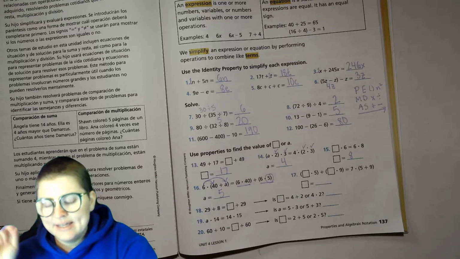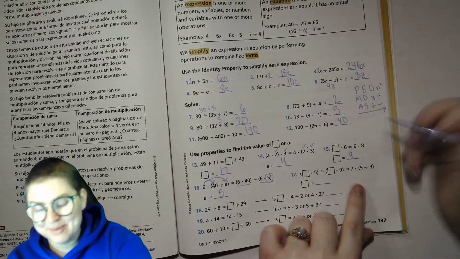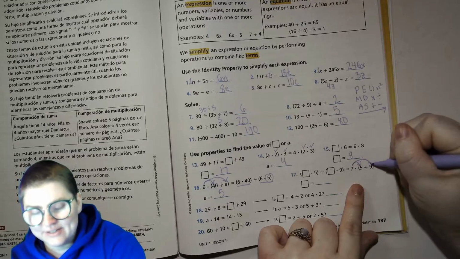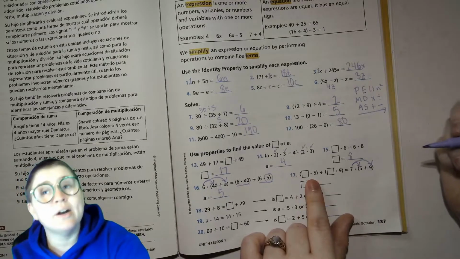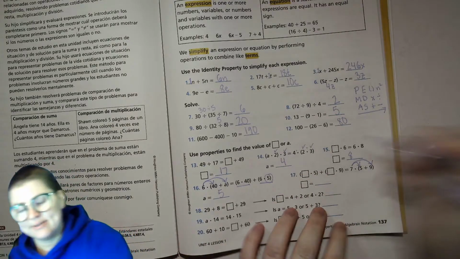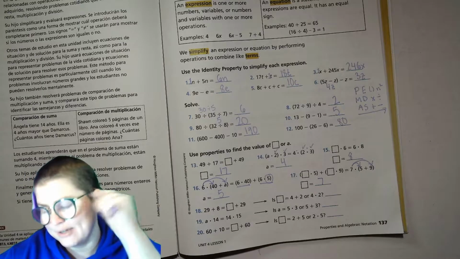Okay. This one's the same thing here too. It's just the opposite of the distributive property, right? So you have your 7 times your 5 and your 7 times your 9. So what times your 5? What times your 9? They're the same thing. It has to be what? It has to be 7. That's that distributive property.